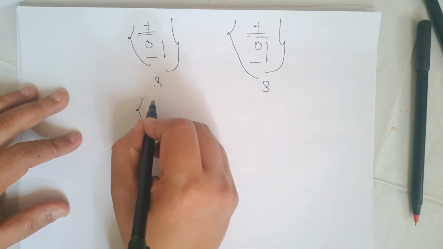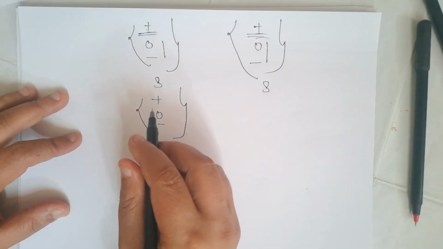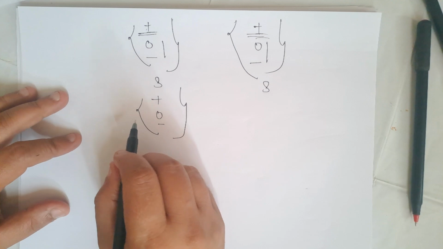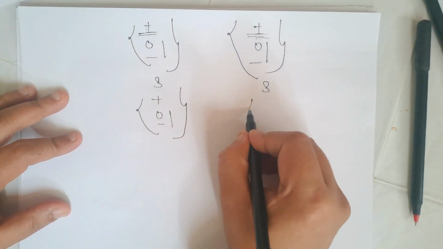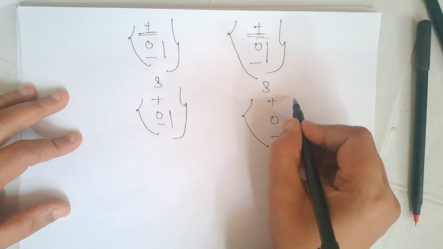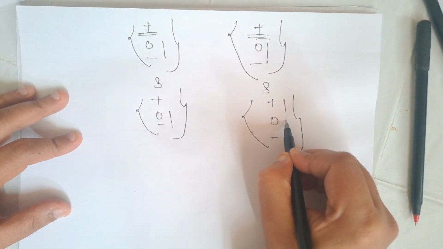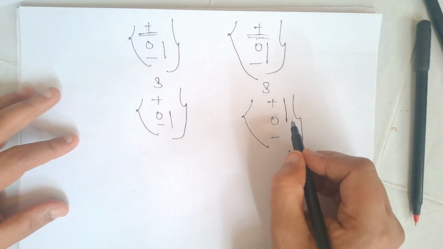Again we can apply a different filter on the second apparatus like this. Here we have applied the filter on plus and 0 state atoms.